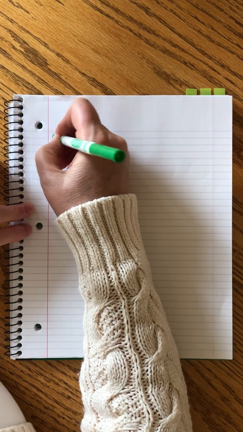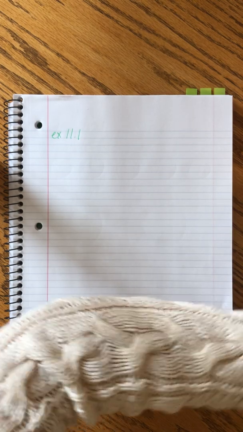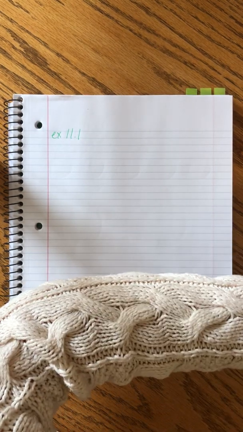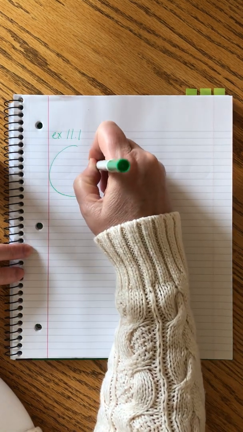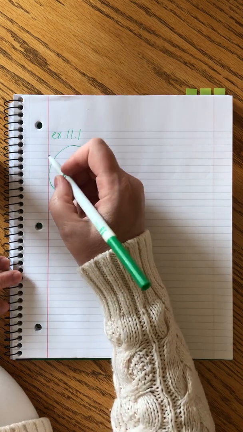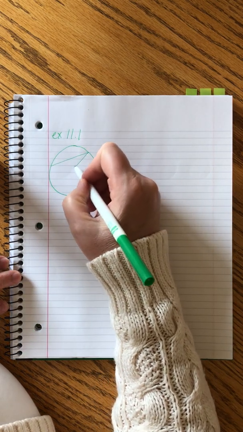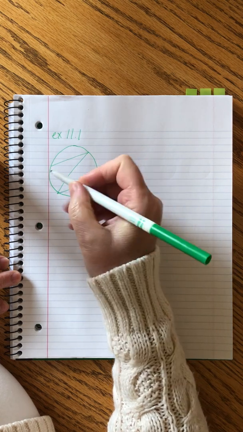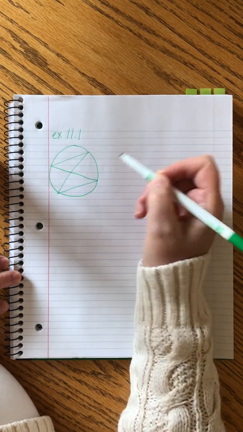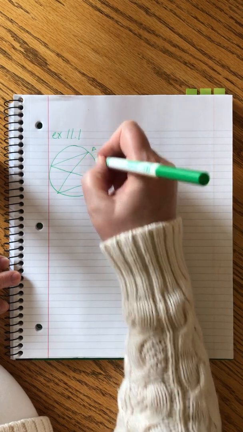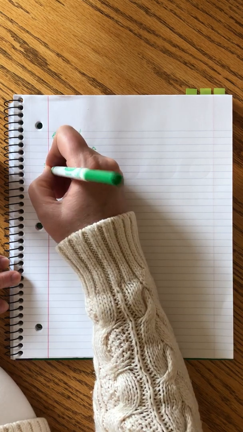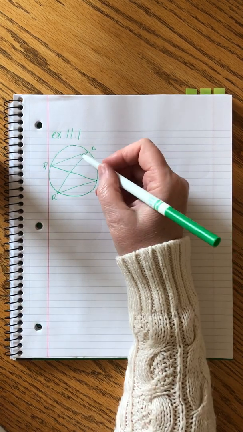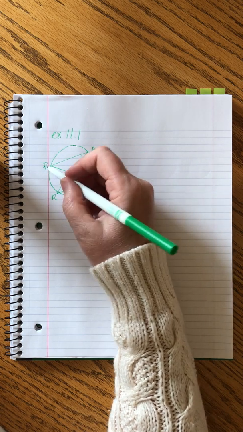Example 11.1. We have a circle. And I see a bunch of angles in here: A, B, P, and R. Now, as I sit here looking at this, I realize A is an inscribed angle.